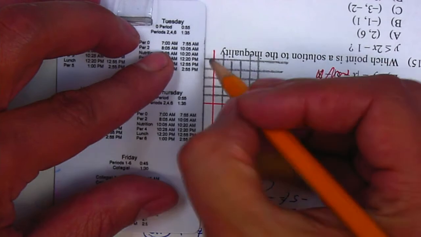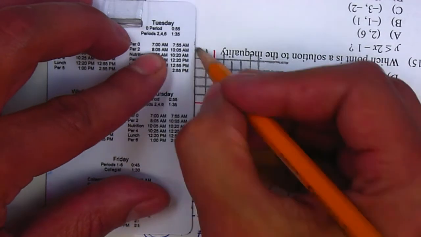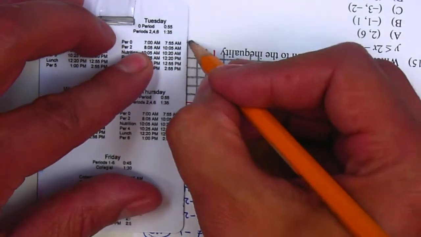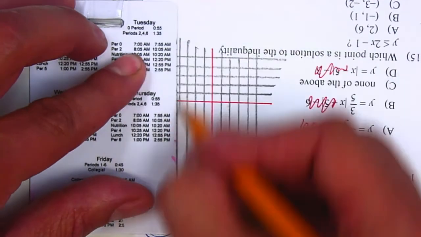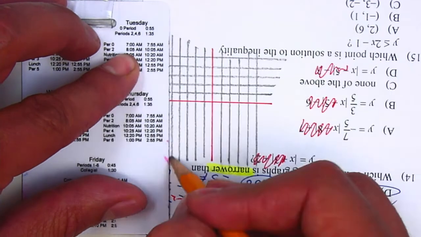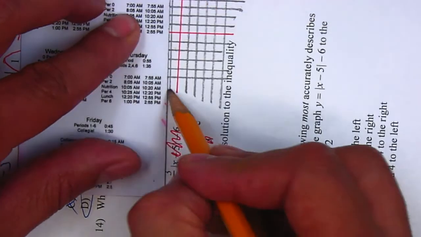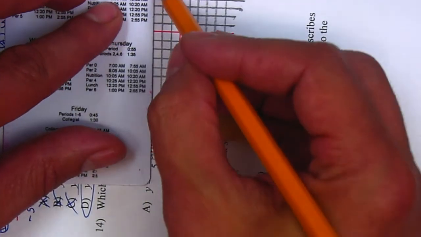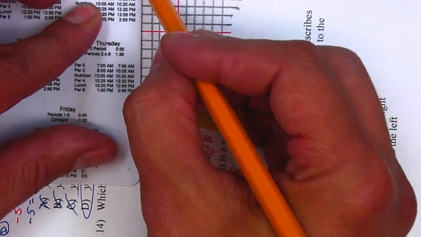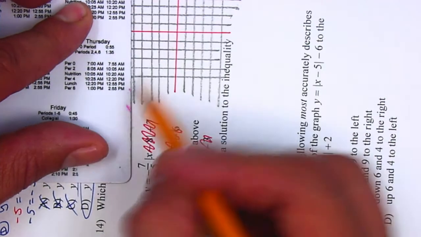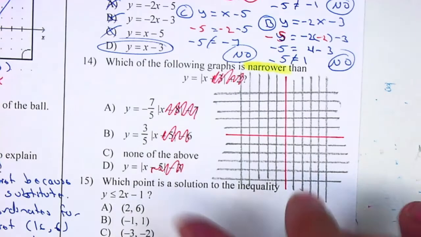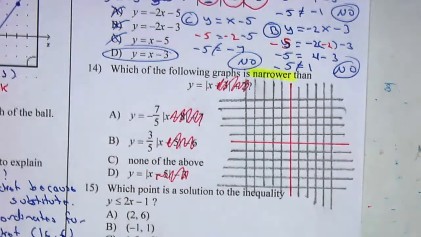Rotate your paper. 1, 2, 3, 4, 5. Rotate your paper. 1, 2, 3, 4, 5. And now we have a nice graph here.